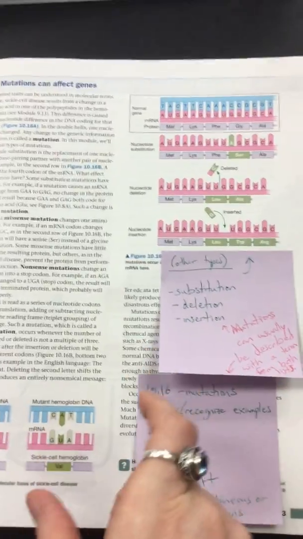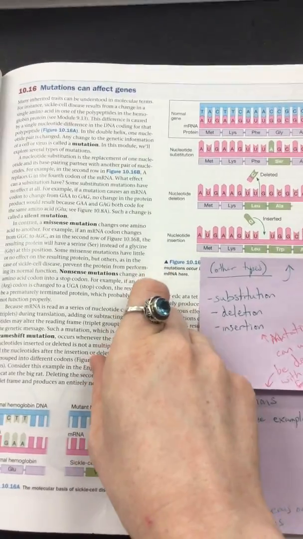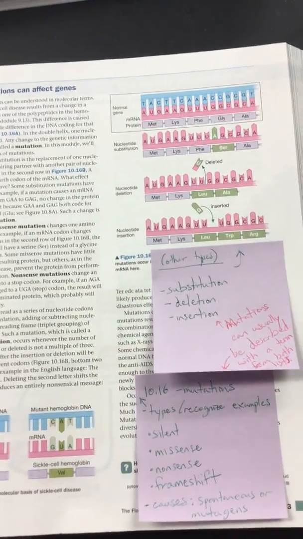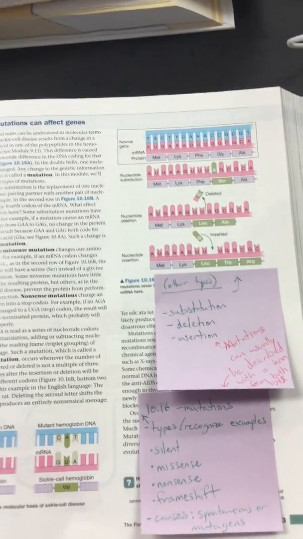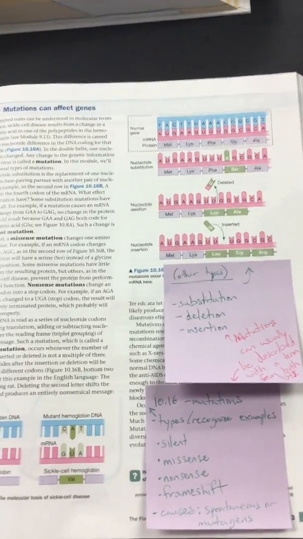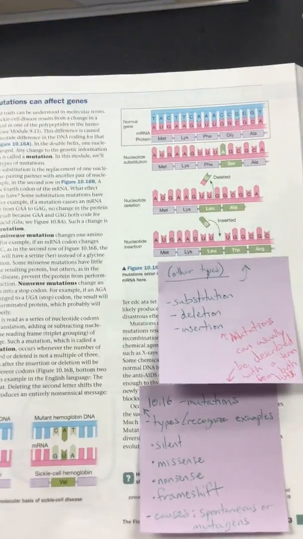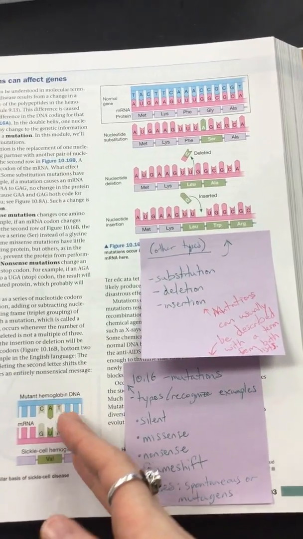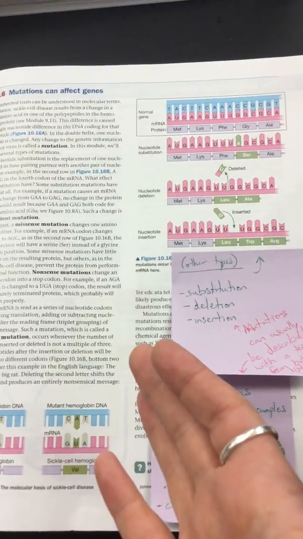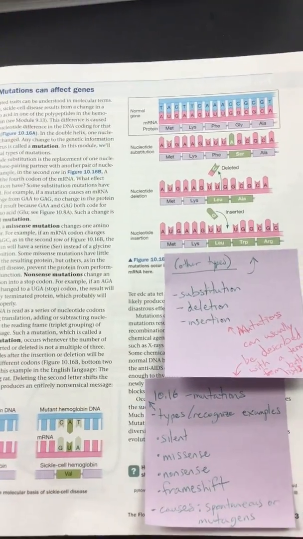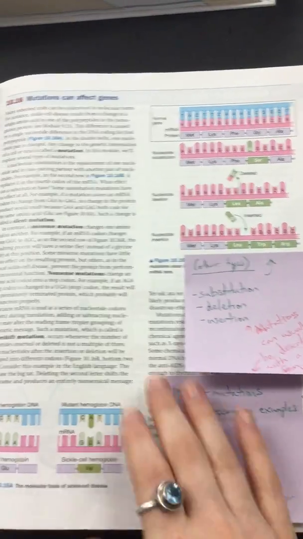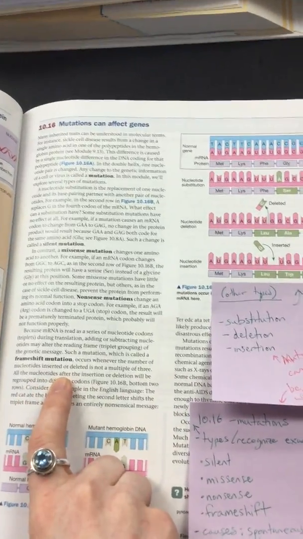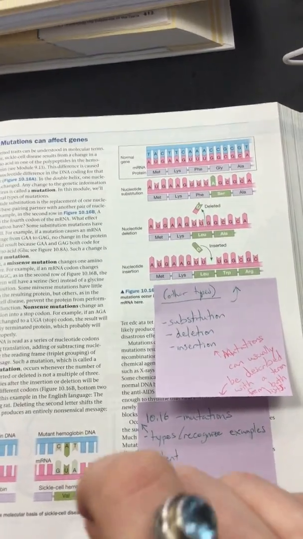If we put a nonsense mutation in after 90 amino acids, then we mostly have the whole protein. We're only missing the end. So maybe it still works, maybe it doesn't. If we have a nonsense mutation happen after 10 amino acids, that's really short. You're not going to have a protein that works. So depending on where that mutation is, that determines whether you can still make the protein and it functions or not.